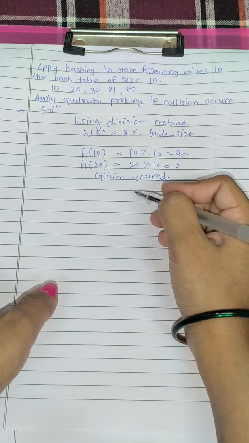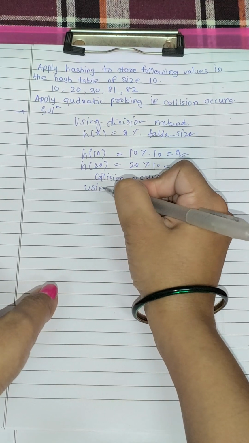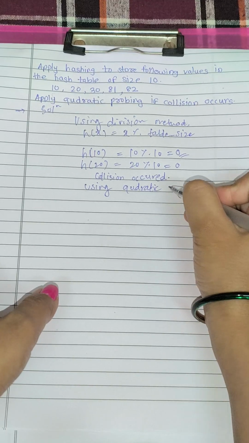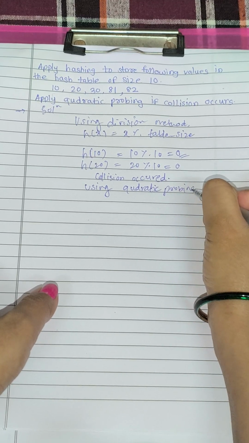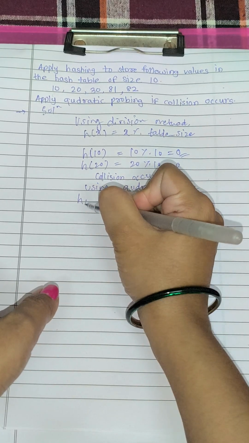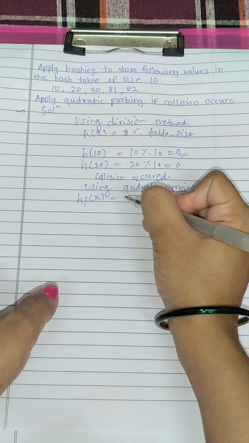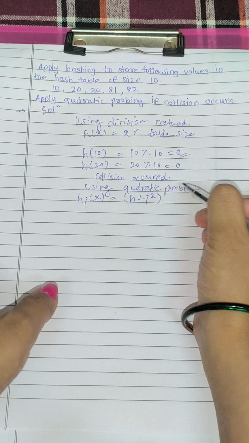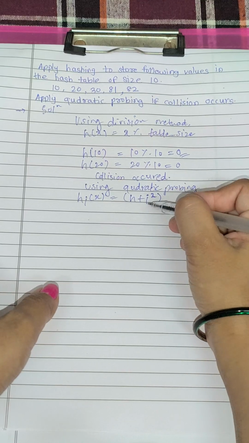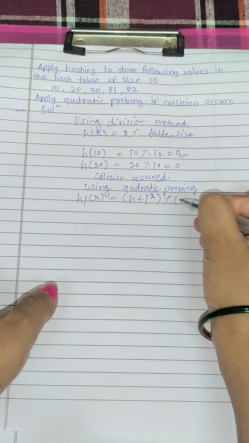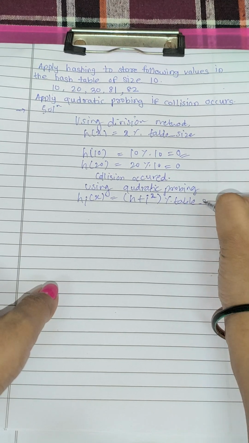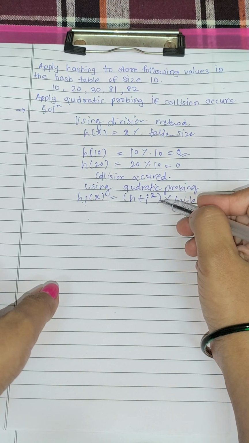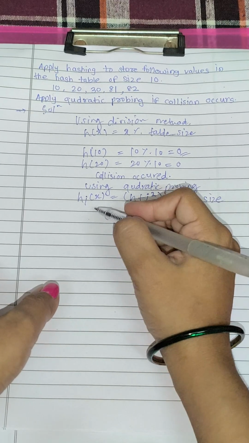And now since there is a collision, we will apply quadratic probing as mentioned. So the formula for quadratic probing is hi of x equals h of x plus i square, as the name itself tells, quadratic. So we have to do i square mod table size. So you will see that it is somewhat similar to linear probing. It's just that instead of getting the next slot, we are jumping to the square value. Okay, so that is how it will be performed.